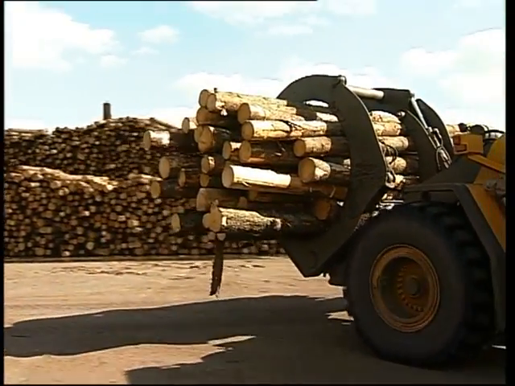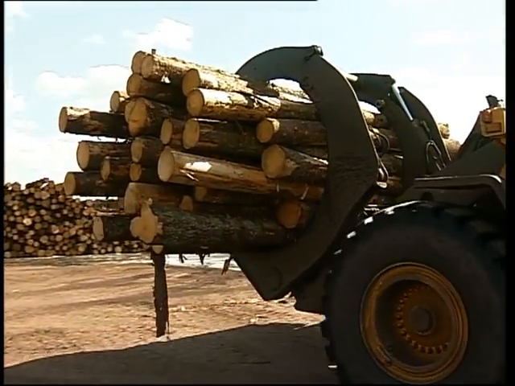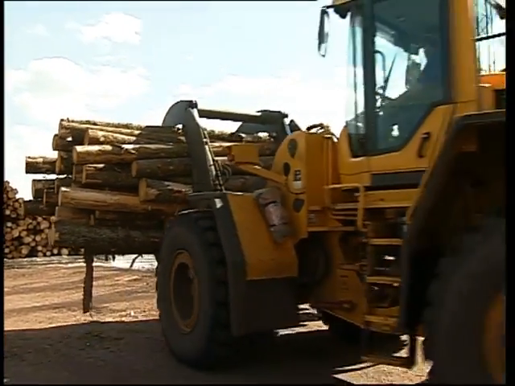Then, when transporting, suspension is engaged at 3.7 miles per hour, ensuring high productivity.